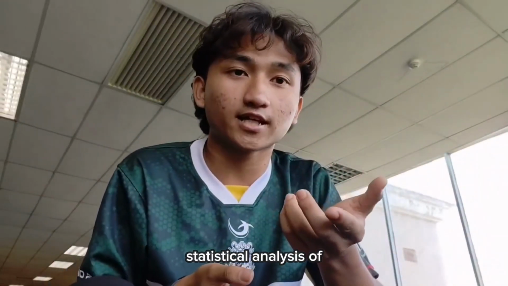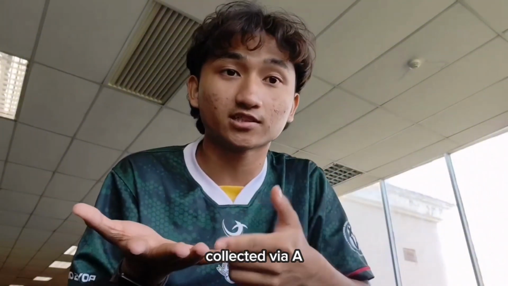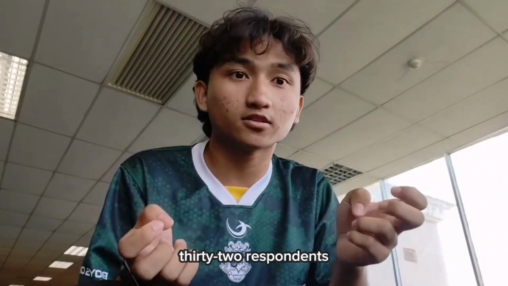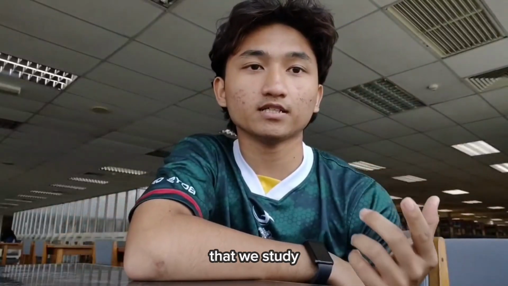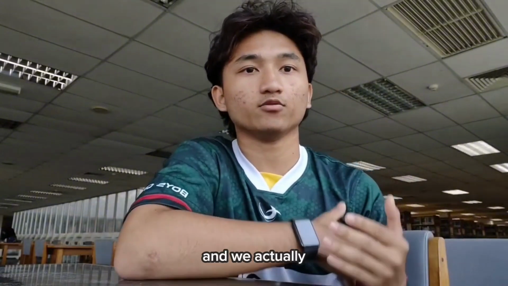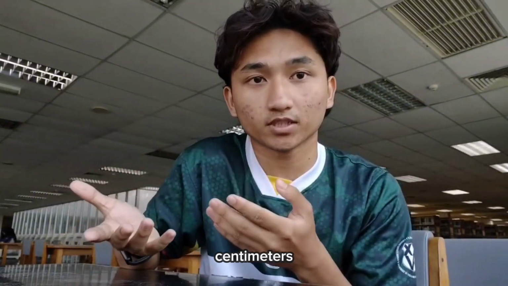Let's go. Now, we did not just put these numbers randomly here. These numbers are based on statistical analysis of students' height that we have conducted via a survey that has 32 respondents. The variable that we study is students' height, and we count it in centimeters.